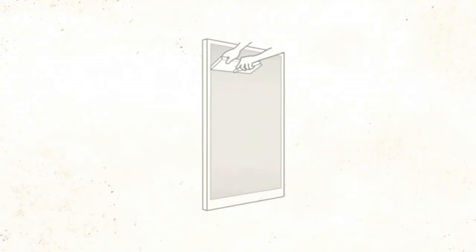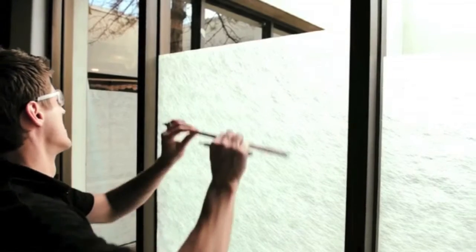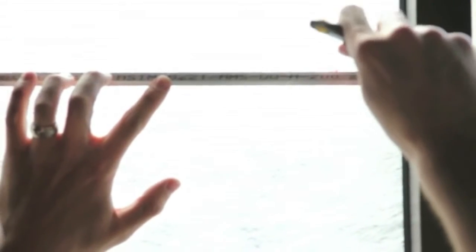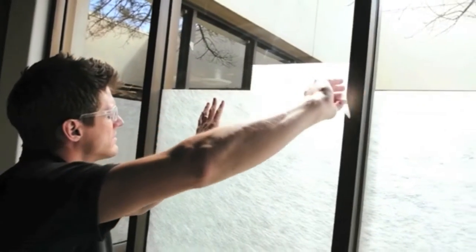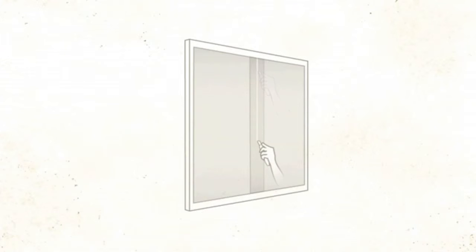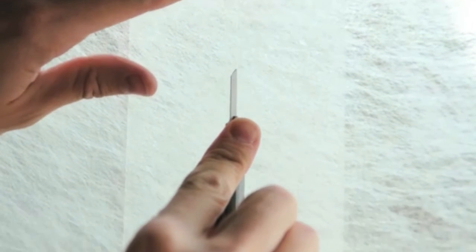For custom installations, use a straight edge ruler to cut along previously made markings. For very large windows that exceed gecko's dimensions, simply install 2 overlapping pieces. Then, cut along the middle of the overlap to reveal a perfect, flush registration.